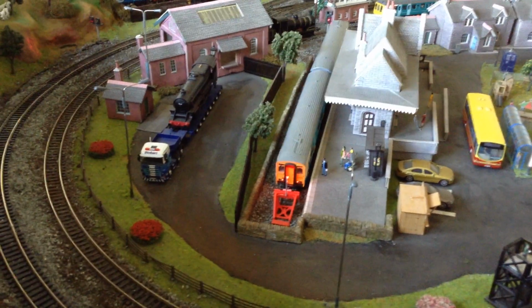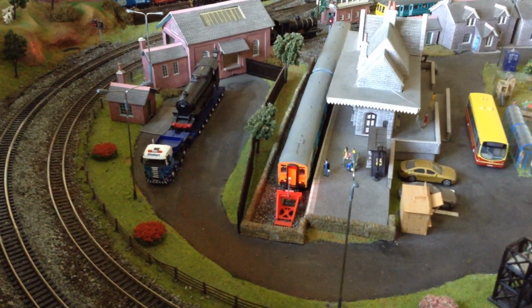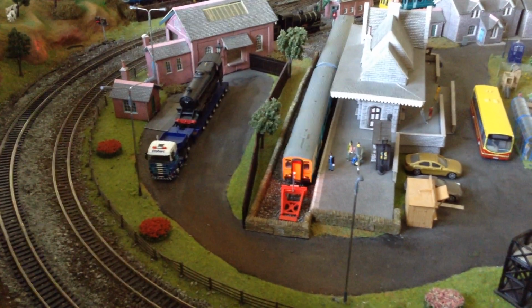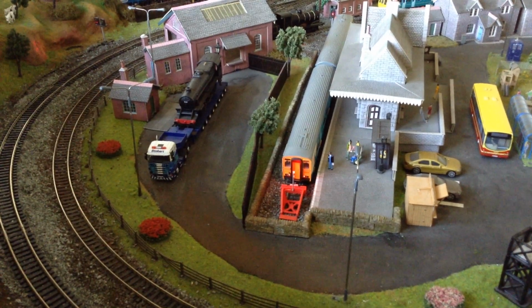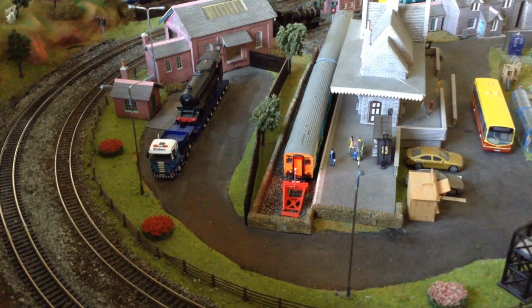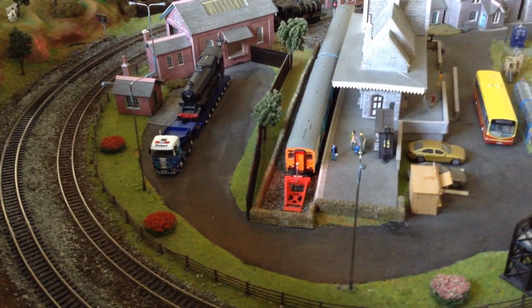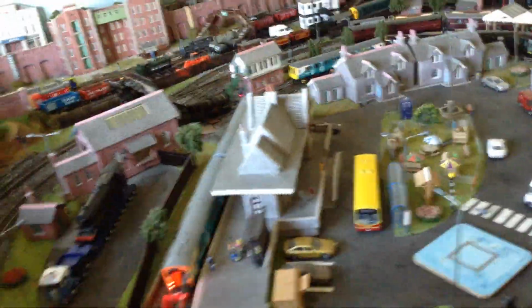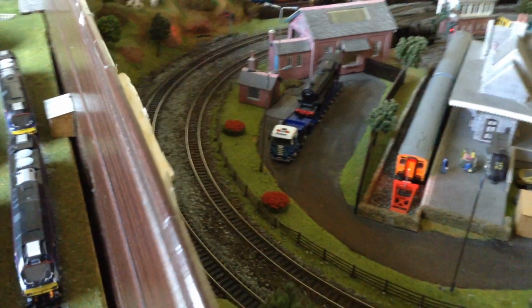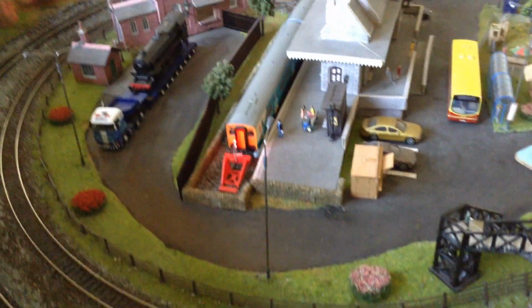We'll now do the guard. And now it'll start off. But I'm not going to start off because there's locos all around the back there. But that is that particular one. That's it shutting down.